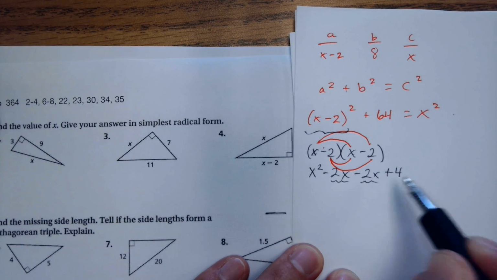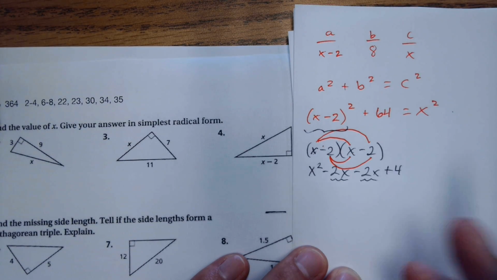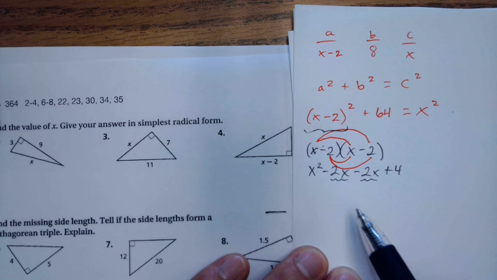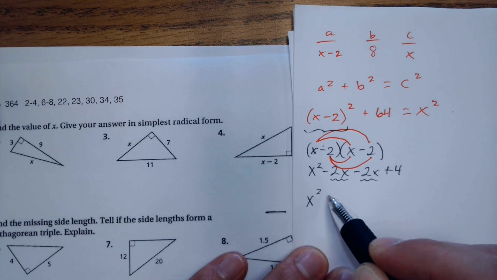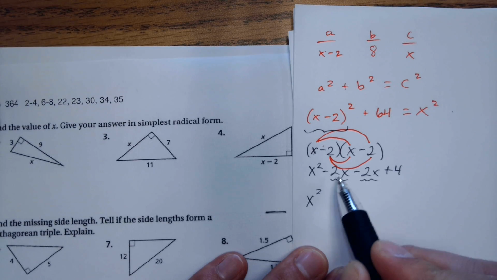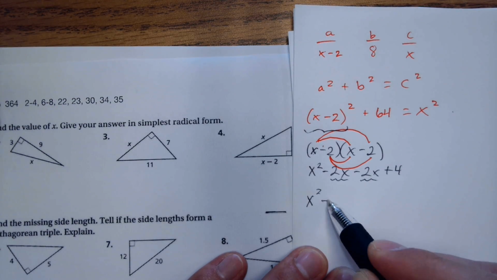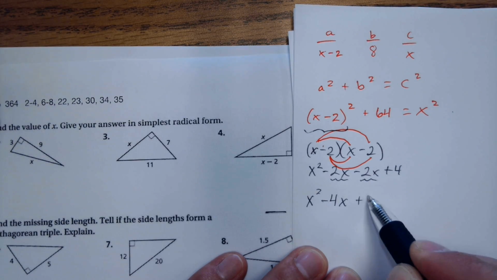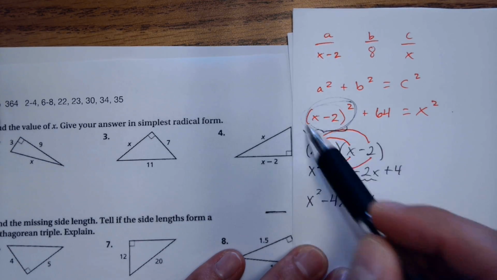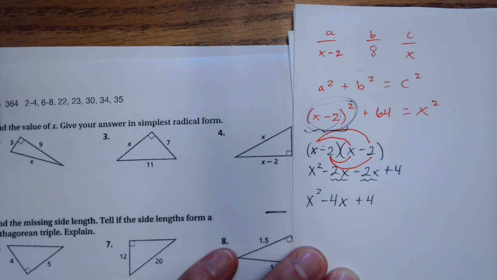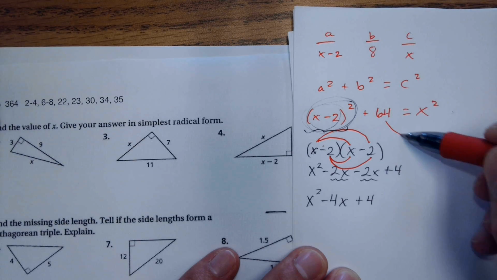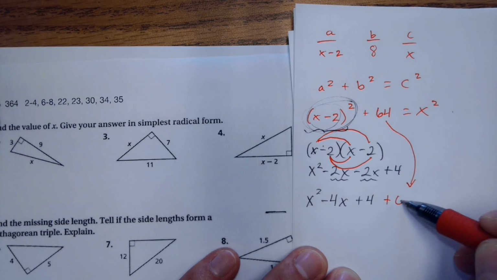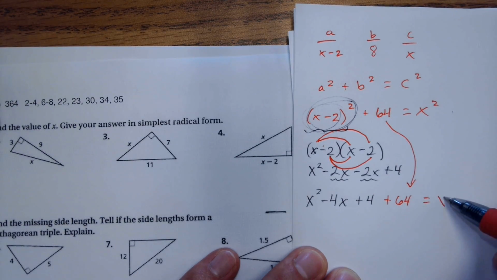And then I combine like terms. It makes a claw. It's like you FOIL or just distribute a bunch, and it makes a claw. So x squared. Negative 2x and negative 2x make negative 4x, and then plus 4. So all of this becomes this. And then I can write down plus 64 equals x squared. And then I'll combine like terms again.